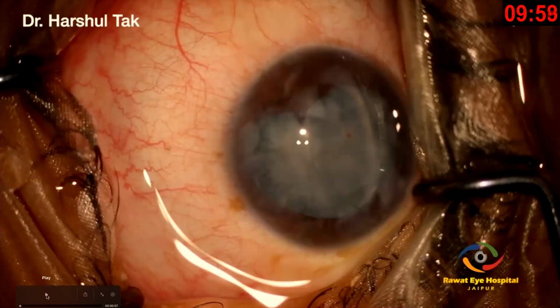Very close friend, Dr. Harshul Tak, who is a master of doing cataract surgeries, especially in difficult, challenging situations, is the best person to talk to us about how to perform cataract surgery and get optimal outcomes in the presence of ocular trauma. So, over to you, Dr. Harshul. Thank you very much, Dr. Vardhaman, for including me in your course.